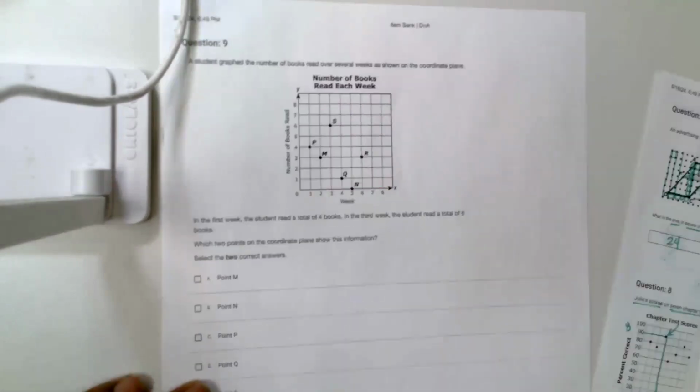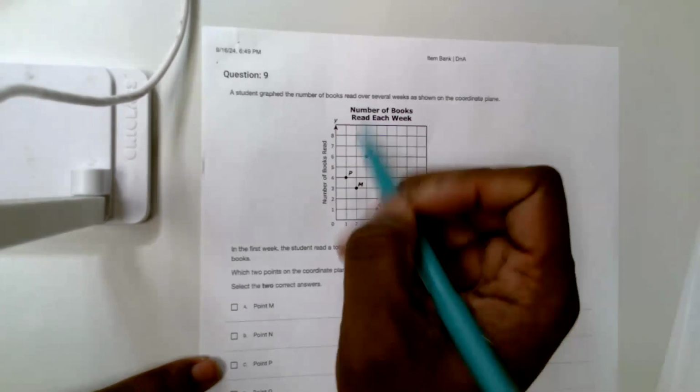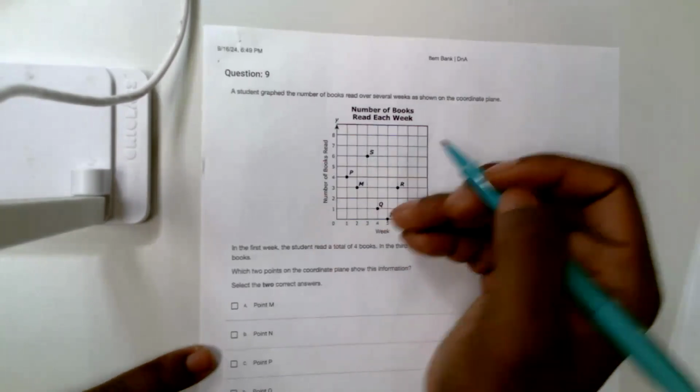All right. And we're at the final countdown. So, okay, let's analyze our graph.